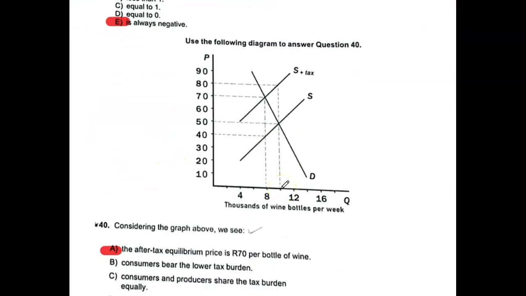Now what you need to know for tax is this, right? So this is your original demand and supply. Everyone is happy over here. The government comes in and says suppliers need to pay tax.